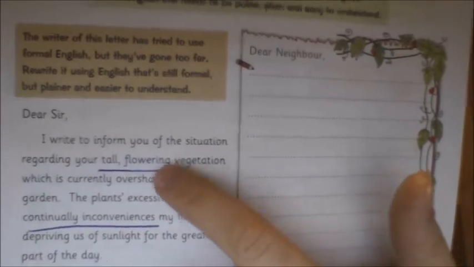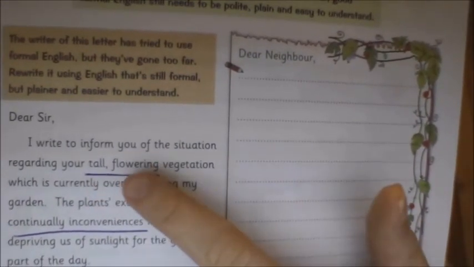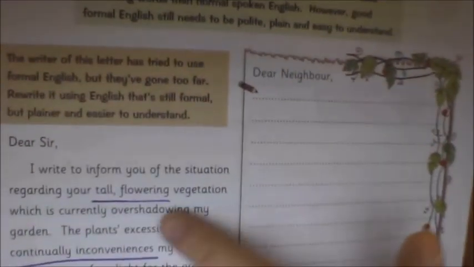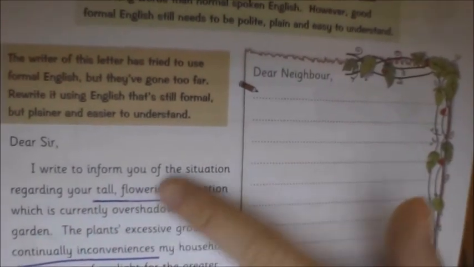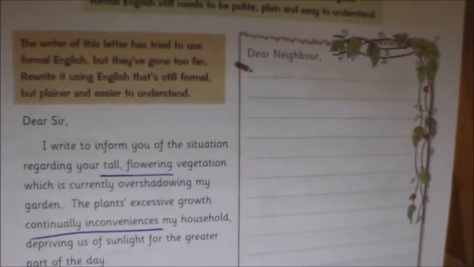Okay, so I would perhaps change this to, I write to inform you of the situation regarding the vegetation in your garden, which is currently overshadowing my garden. So we don't need those adjectives. I'm using formal vocabulary like vegetation instead of plants, but I don't need the description. The person that I'm writing to just needs to know what I am complaining about.